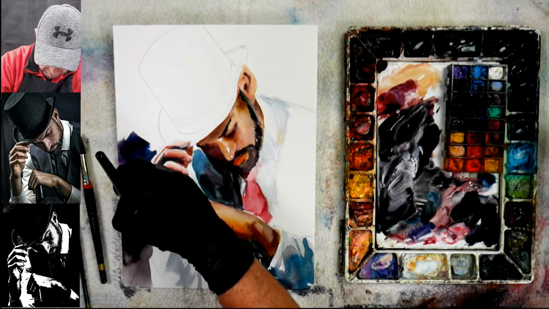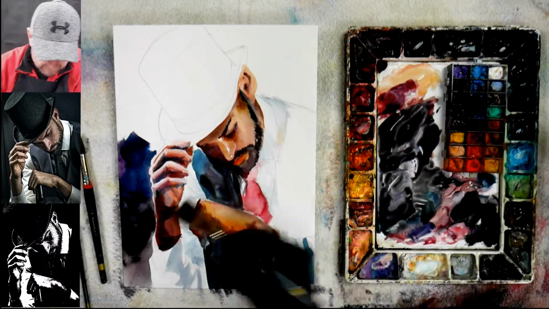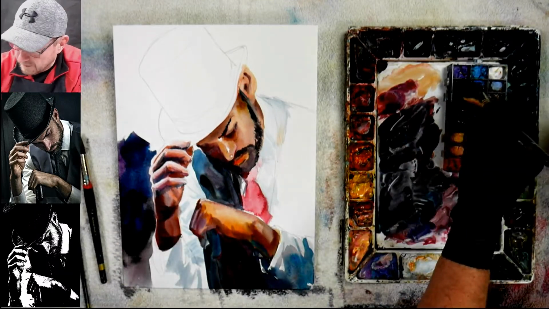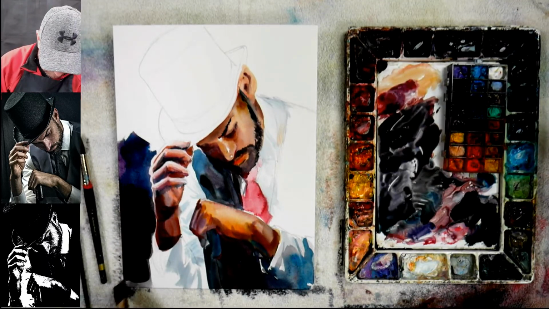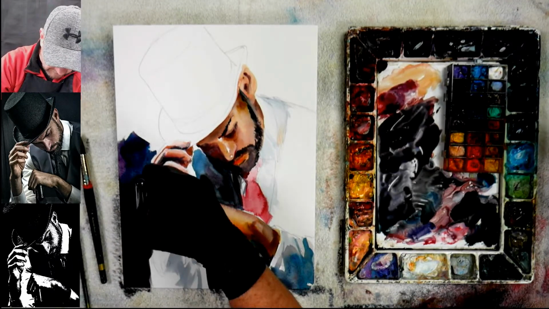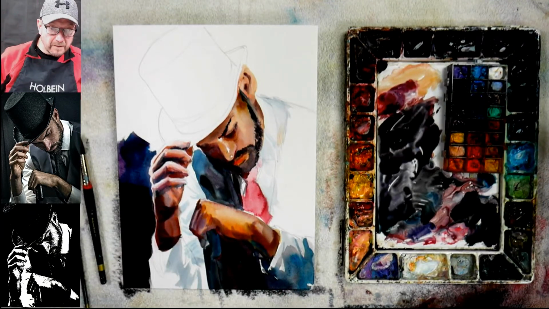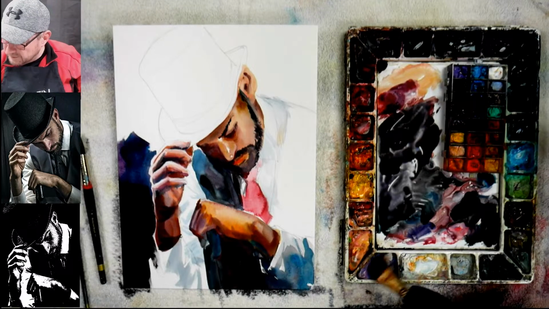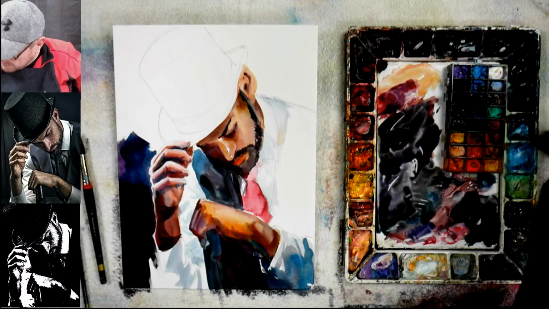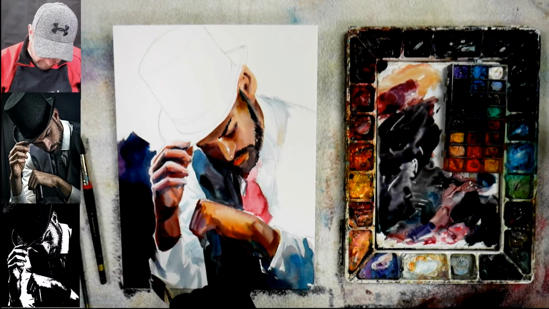Instead, they use lots and lots of very fine pigment. Look at how it just spreads out and covers instantly. I'm just going to let that run in here a little bit. Use some watercolor here to get it a little bit more transparent.